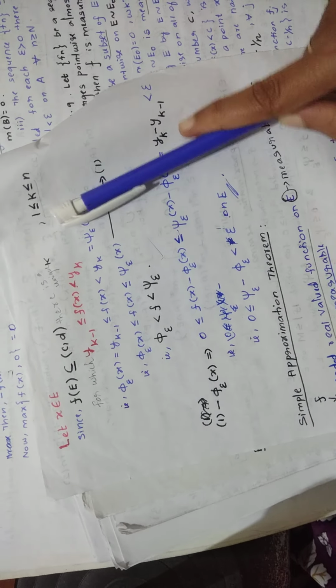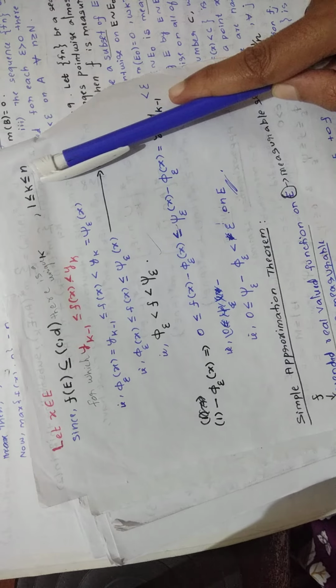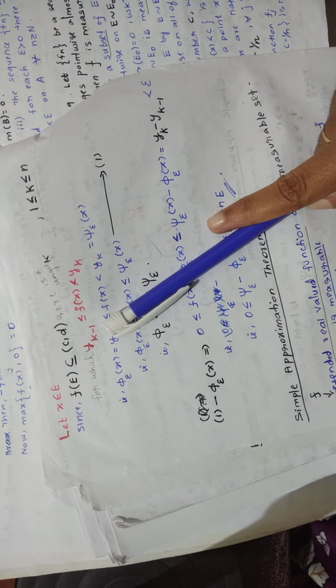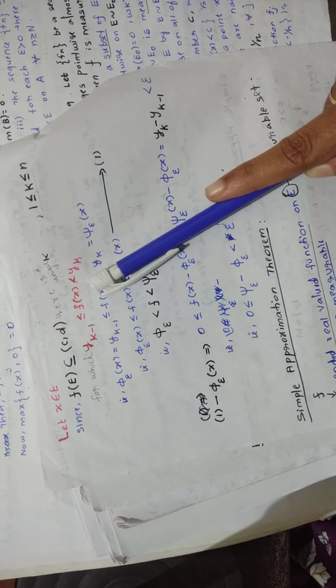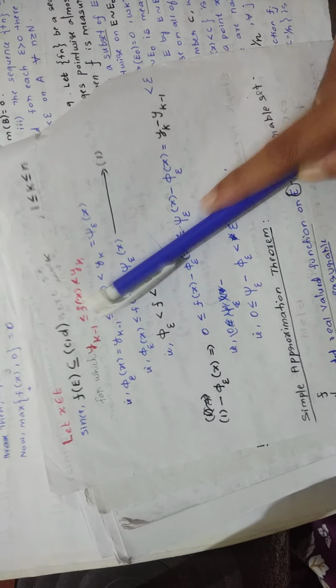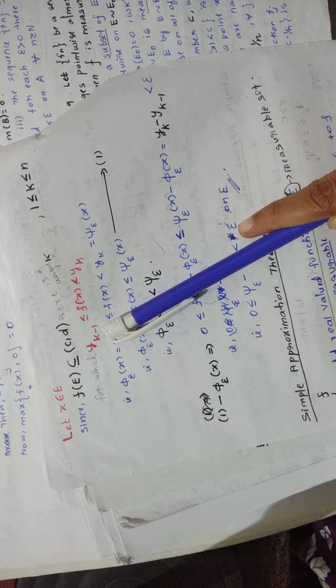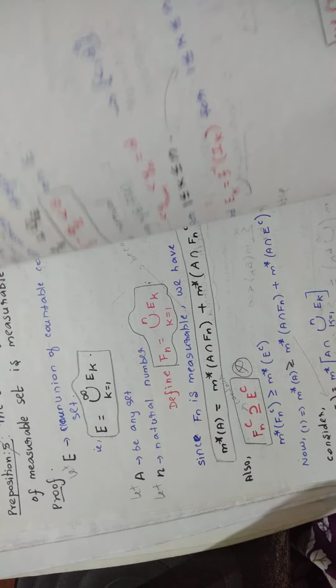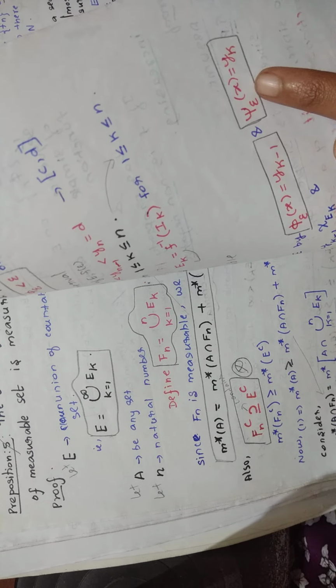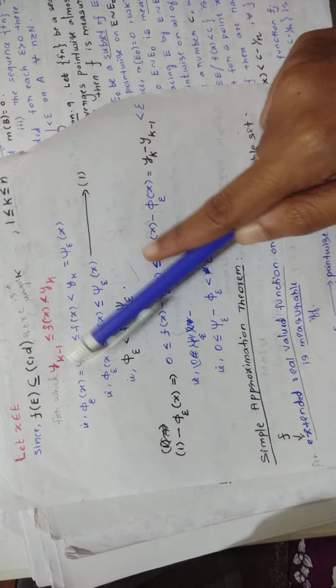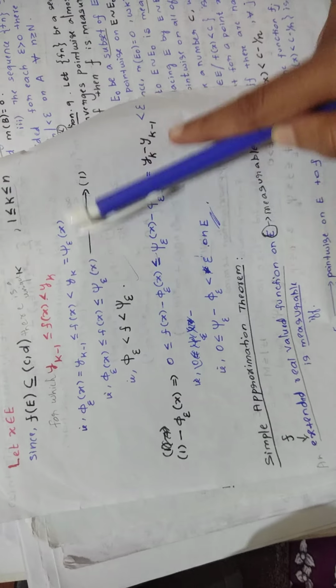There is a unique k, 1 less than or equal to k less than or equal to n, for which y(k-1) is less than or equal to f of x. Now in the place of this y(k-1), in the previous step you wrote y(k-1) equals phi epsilon of x, and psi epsilon of x equals yk. So you are applying that here.